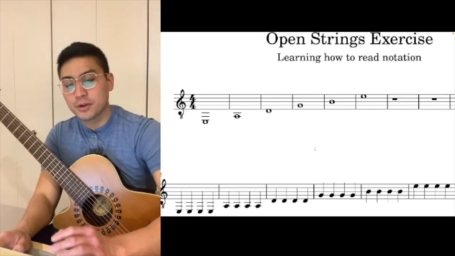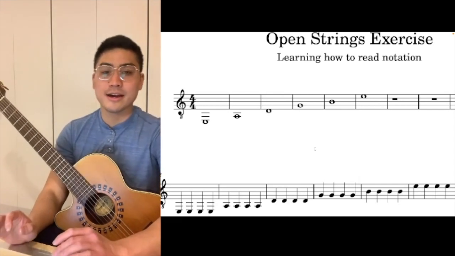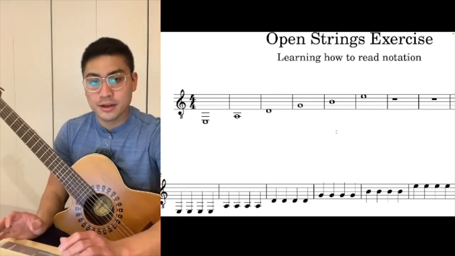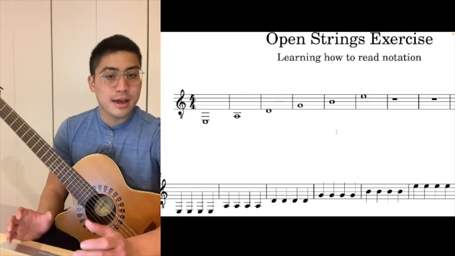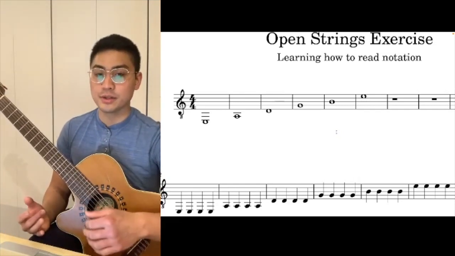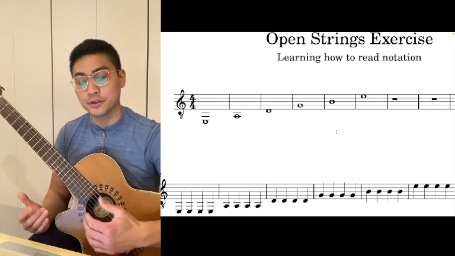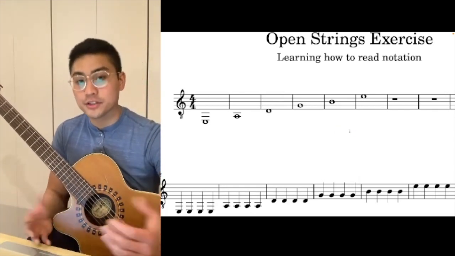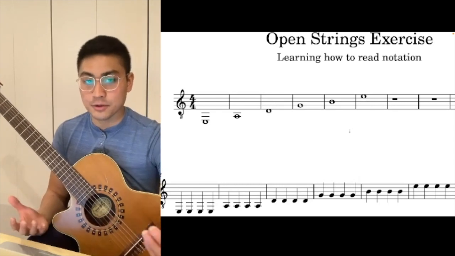Now in the description below, I have a link to my website, and I have this PDF which you can download for free. So download that file. Make sure you can do this comfortably, that you have a good feel for it, and get those repetitions. Because from those repetitions, you're getting better and better. This is how you learn.